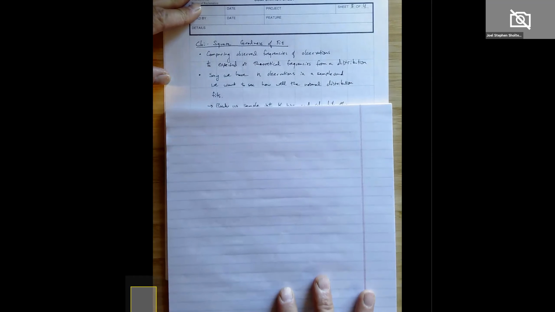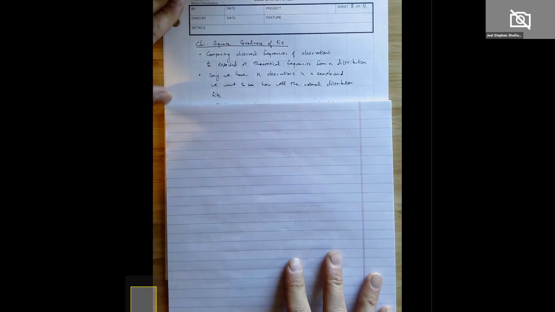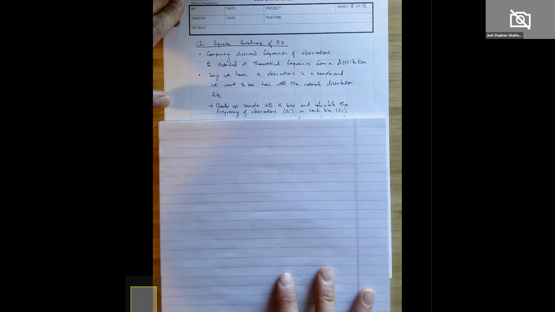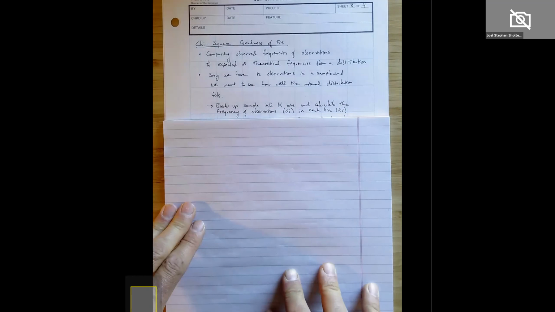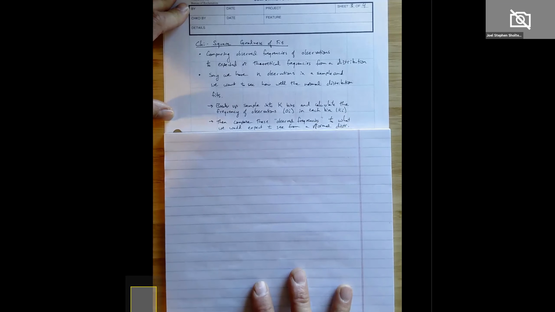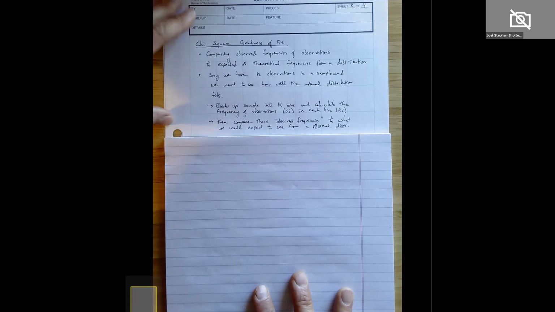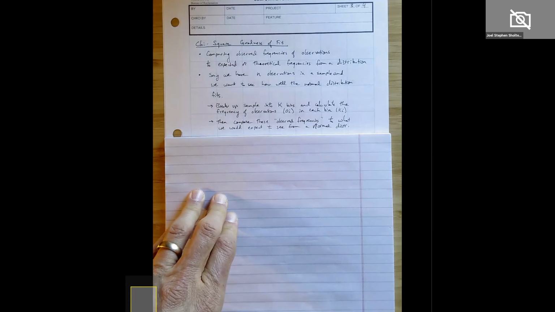So say we have n observations in a sample and we want to see how well they fit the normal distribution. We break those samples up into k bins and calculate the frequency of observations, O sub i, in each bin, so there are k bins. Then we compare the observed frequencies in each bin to what we would expect from the normal distribution. From the normal PDF or CDF, we can calculate the area, translate that to a probability, and translate that back to an expected frequency from the normal distribution.